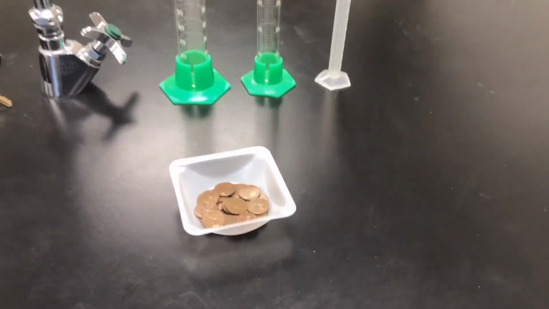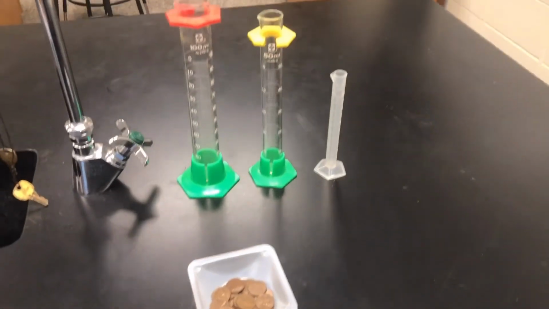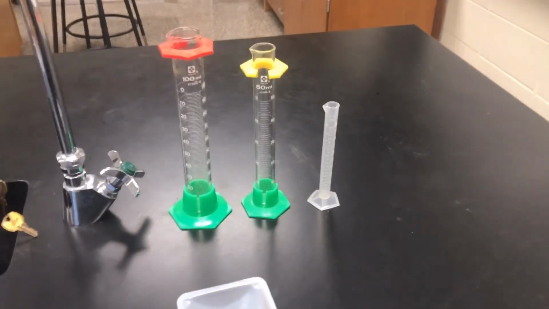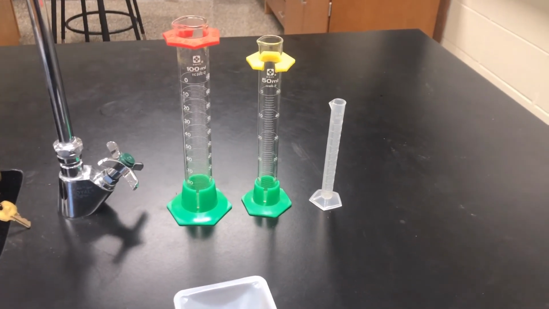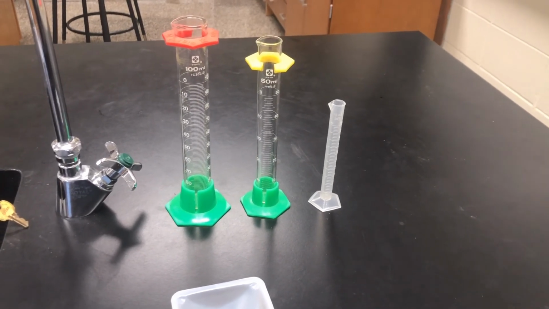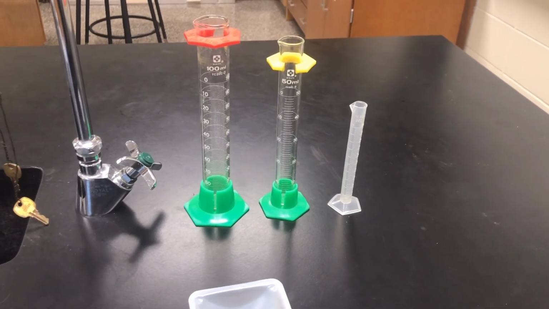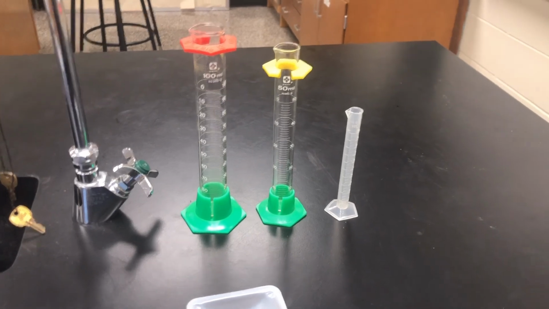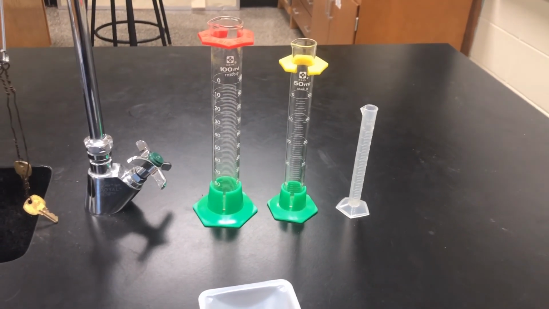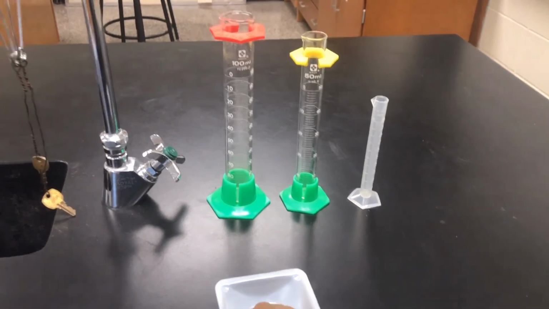We're going to try to get the volume of these pennies. So to get the volume, we're going to use the volume displacement method or the change in volume method. And we can use either the 100 milliliter, the 50 milliliter, or the 10 milliliter to get the volume. And of course, we've got to go over a little bit about how to read the meniscus, and actually not just reading the meniscus, but showing the numbers.